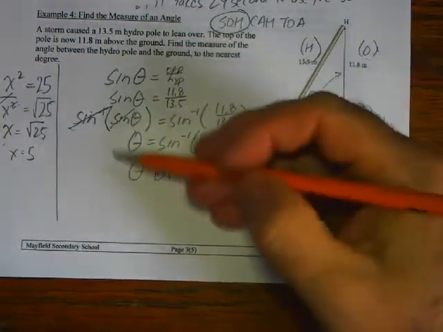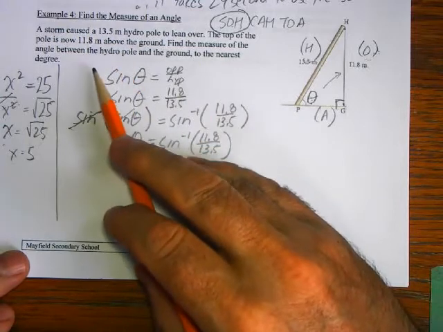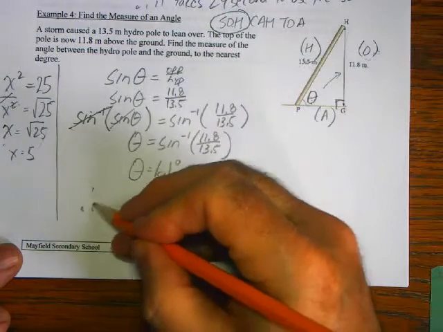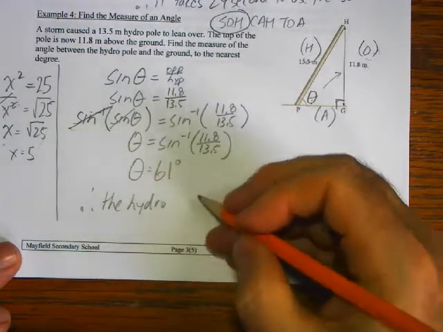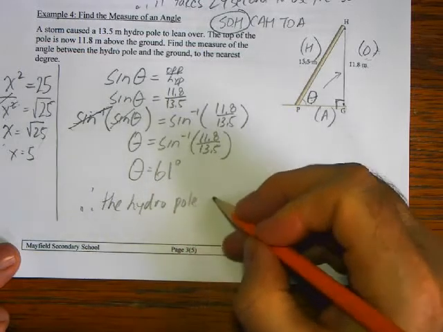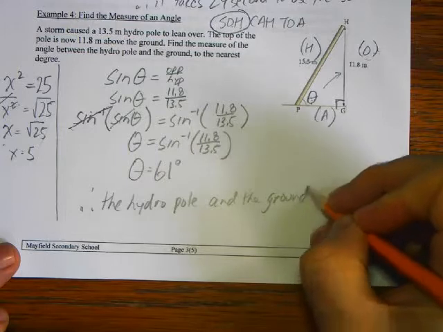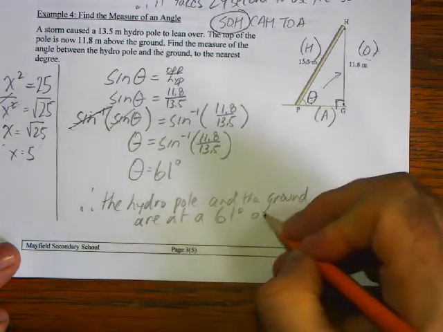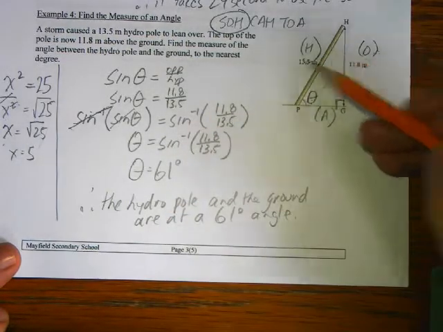Now I just have to answer the question. Find the measure of the angle between the hydropole and the ground. So therefore, the hydropole and the ground are at a 61 degree angle. Okay? So that's how you find unknown angles using trigonometry.